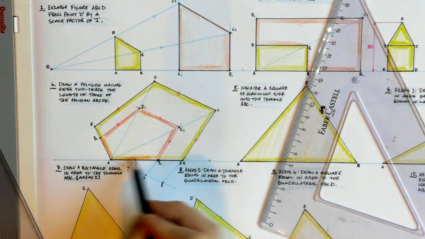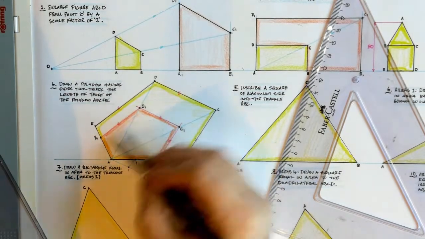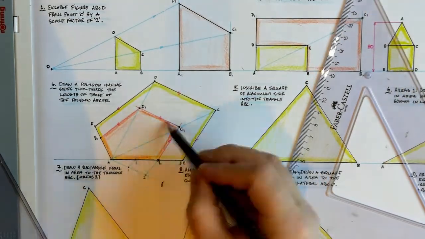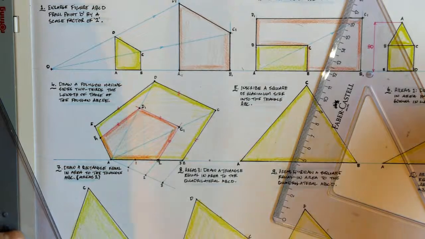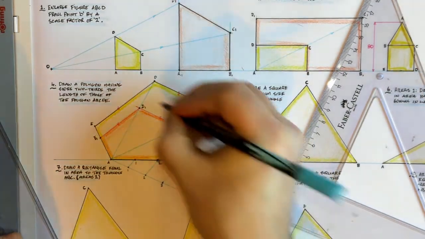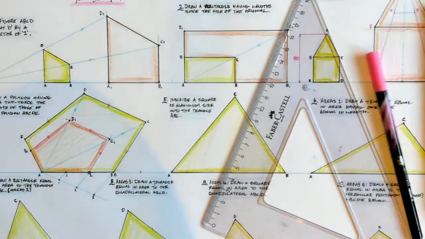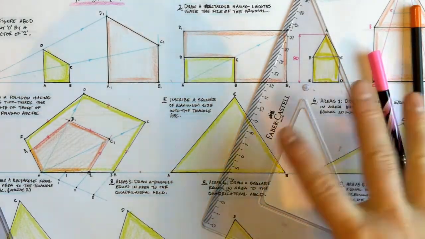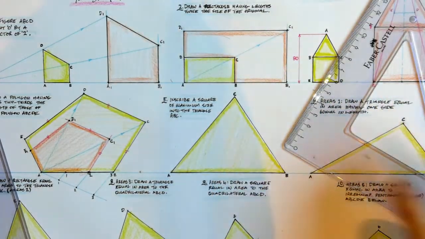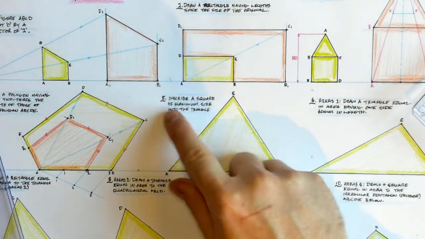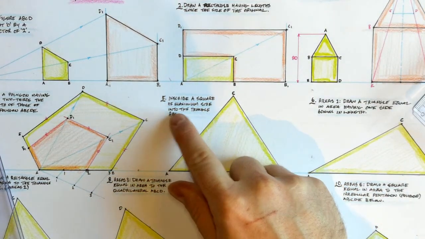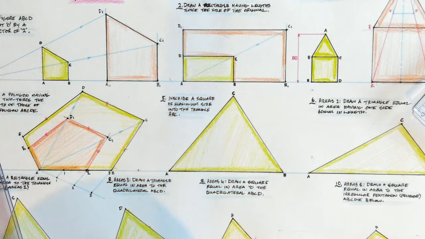Okay, so we can see that there, and we'll just lightly shade in there as well. Alright, and again I'll just put some directional arrows in here, but you can see sliding set squares, enlarging the points from point A, no bother. Okay, now next one: inscribe a square of maximum size into the triangle ABC.